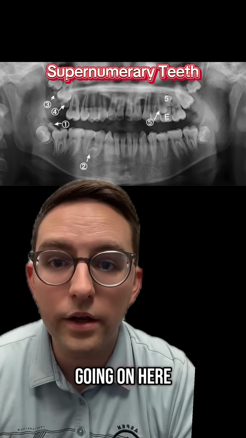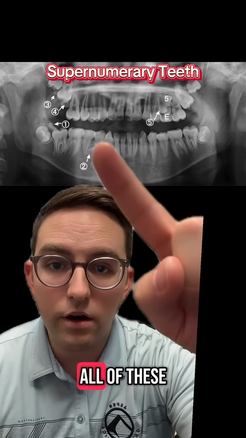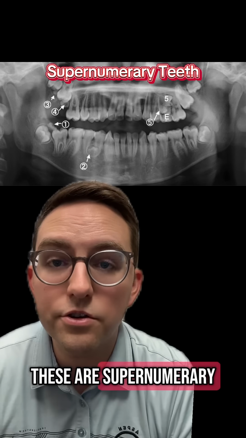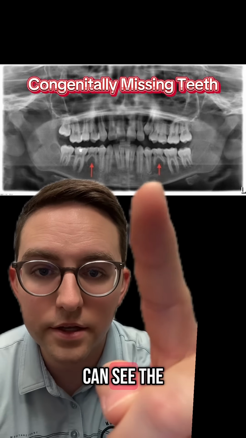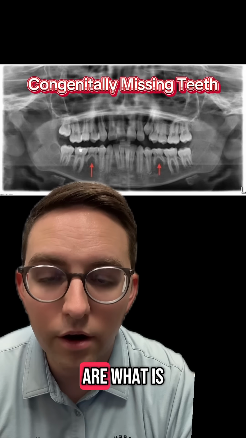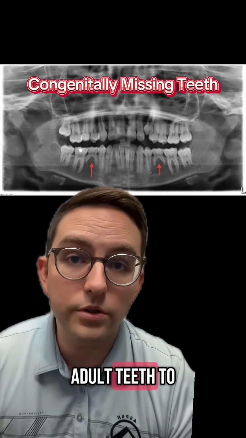All right, a lot going on here. On this one, we can see all of these extra teeth. These are supernumerary teeth. The opposite of that last slide, missing teeth. You can see the two arrows. The baby teeth are what is still there because there's no adult teeth to take the place.